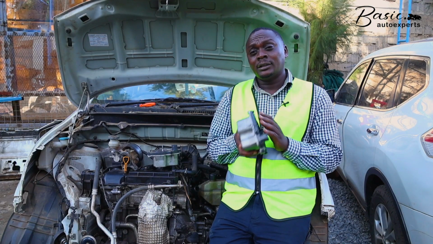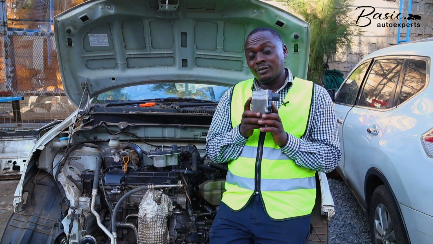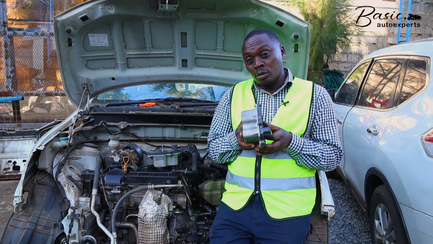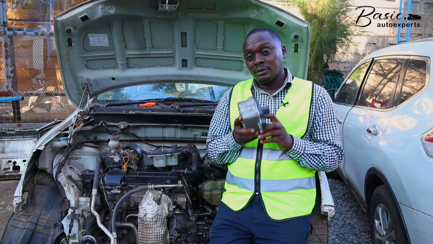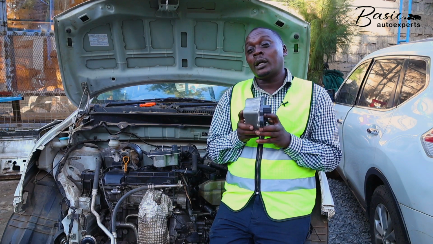On the other hand, this unit has a disadvantage. It is prone to electrical failure and roadside repairs are quite hard.